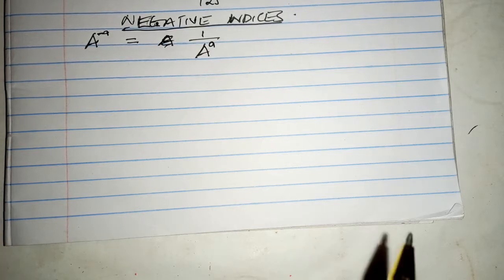Anytime you have an index with a negative sign, if it happens to go on the other side as a reciprocal, either at the denominator position or at the numerator position, the sign reverses automatically. You'll see the rules of indices can also be extended to work with negative indices.